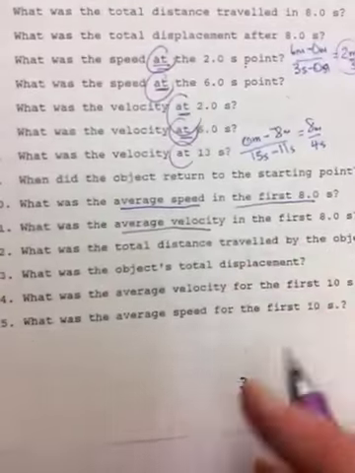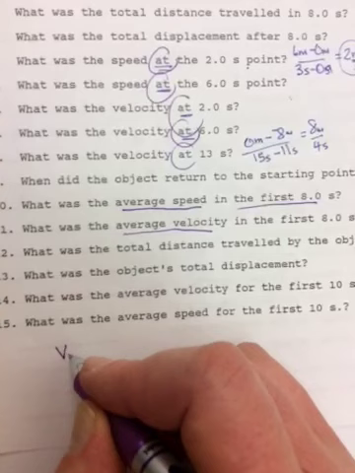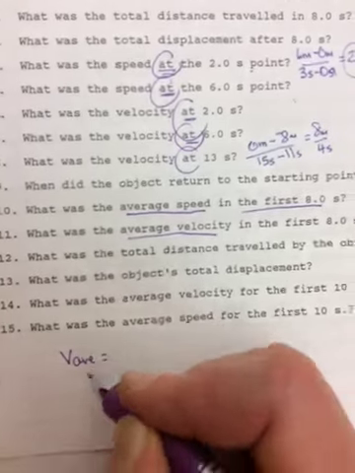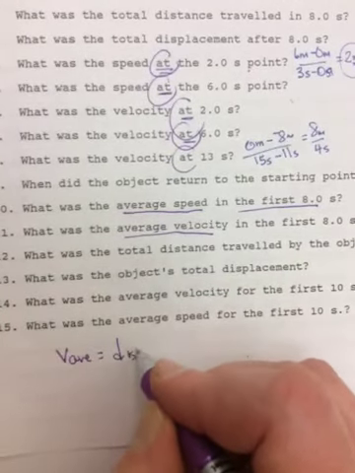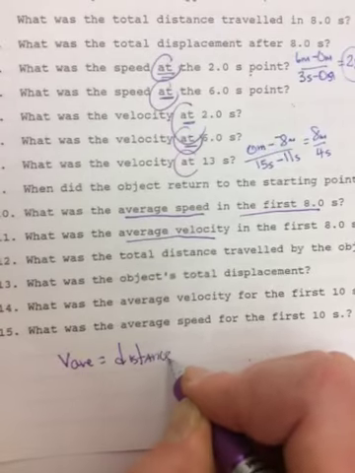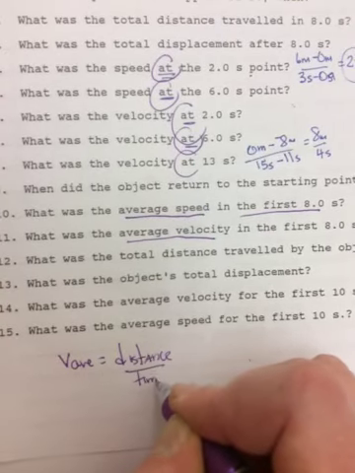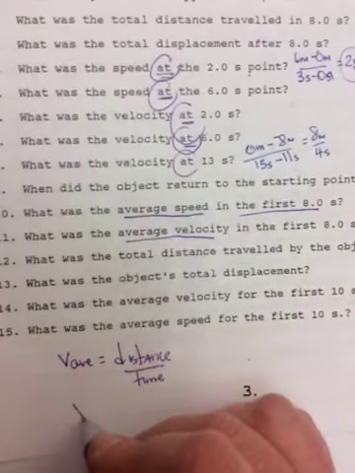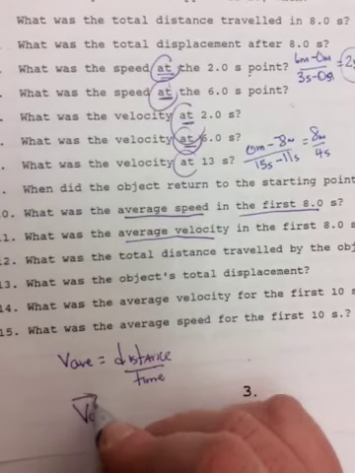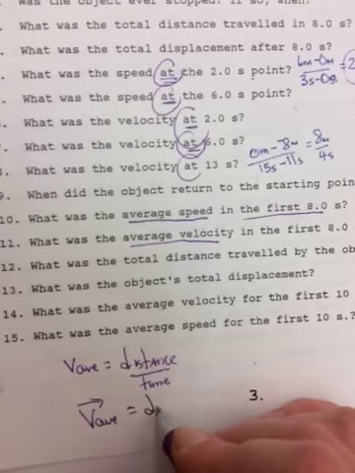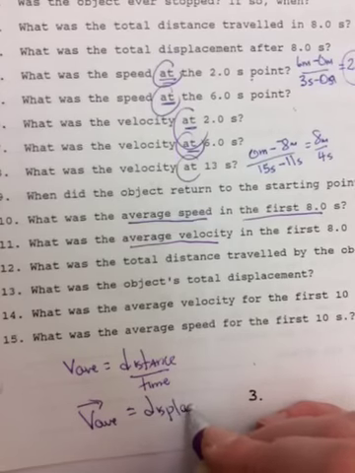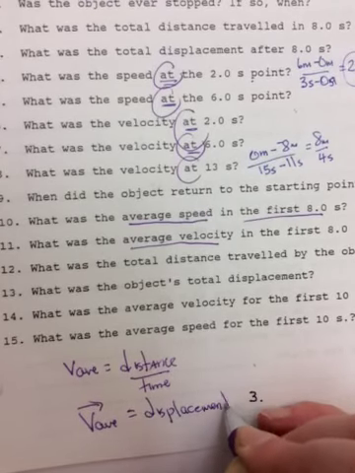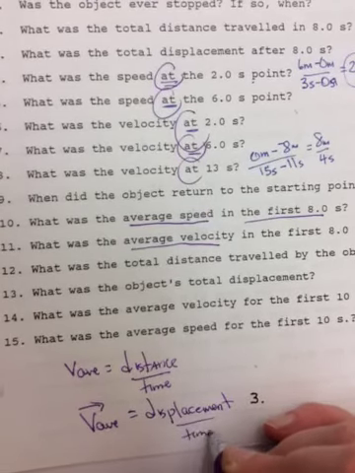of time. And so we have to go back to the fact that average speed is equal to distance over time. So what distance did it travel in the first 8 seconds? And then average velocity, with the arrowhead, is equal to displacement over time. What was its displacement in the first, in this case, 8 seconds?